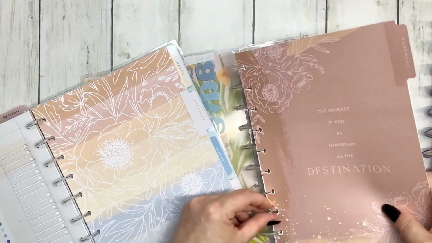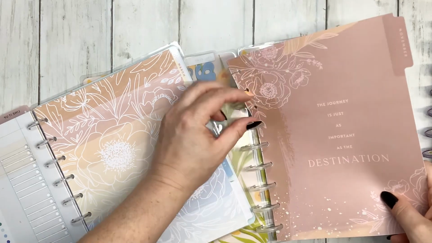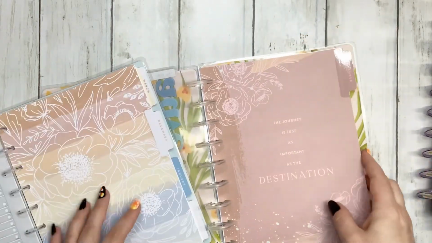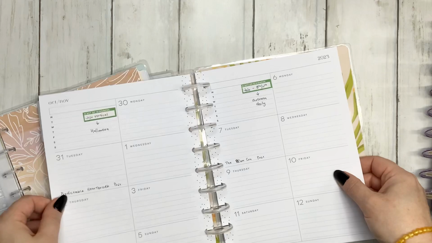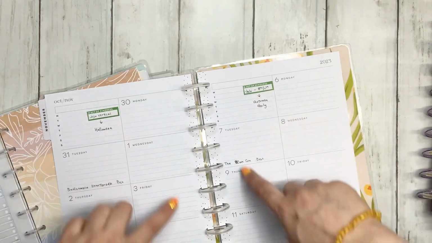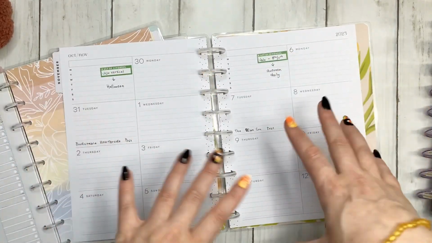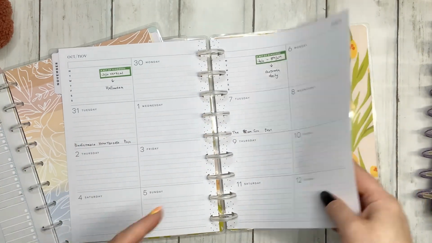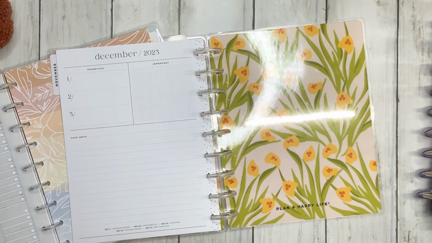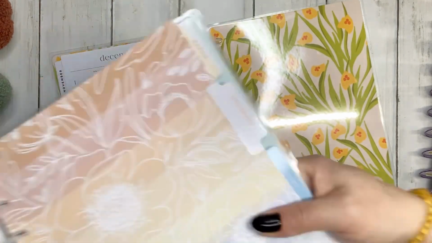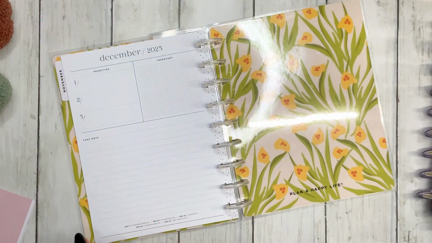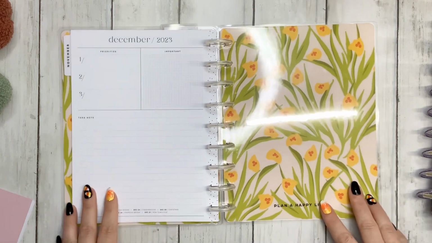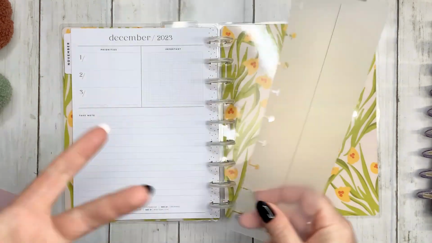Now I love the Simply layout because, quite literally in the name, it is a simple layout. So you have the dashboard pages on each side, and that's it. You can add in filler paper if you need extra. I do that with work. I use the Simply layout for work. So when I need more pages, I end up putting in filler paper, and it just works out really, really well.